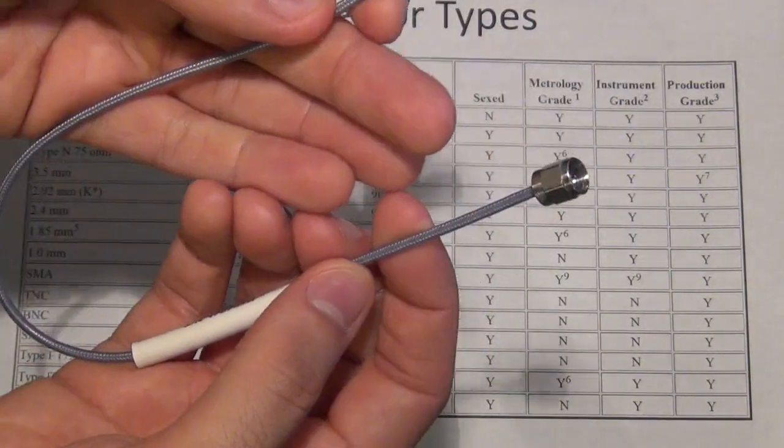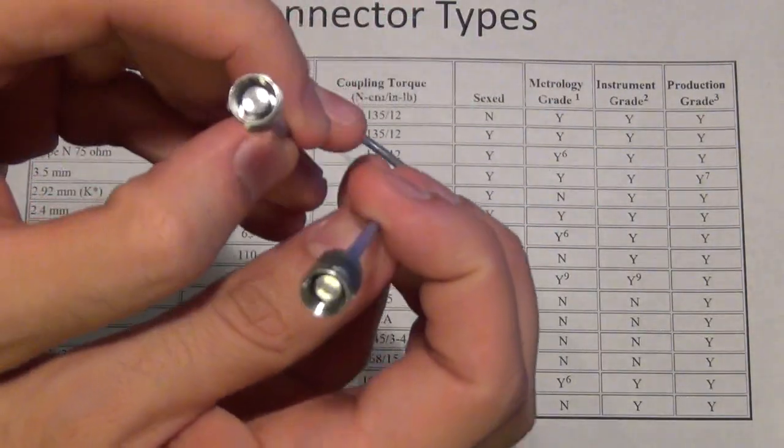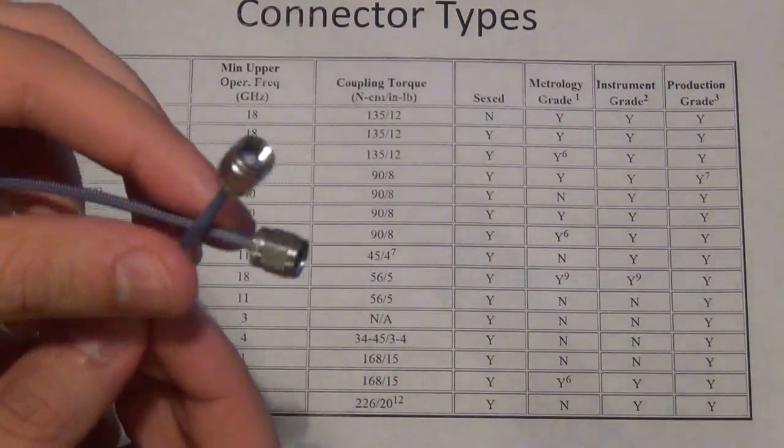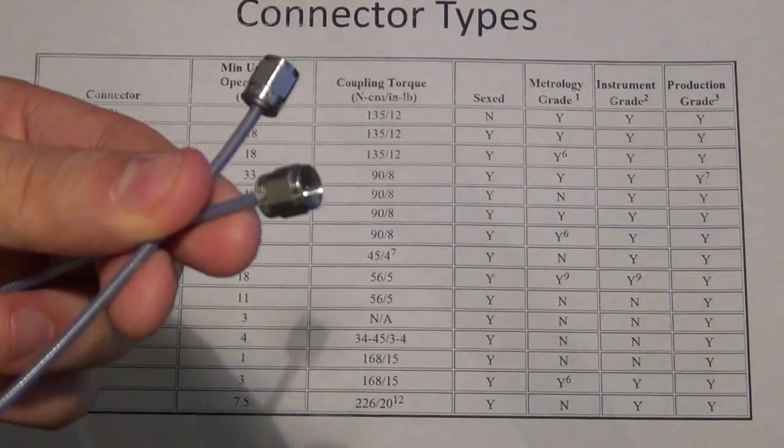This probably costs maybe about $200. So these are not cheap anyway. So now let's talk about the procedure to screw these connectors into each other.